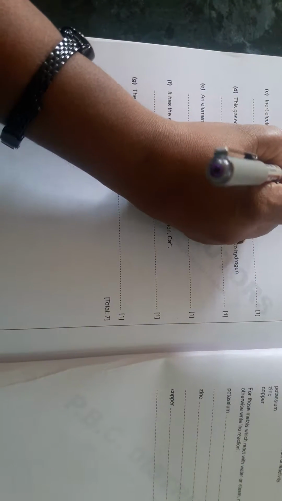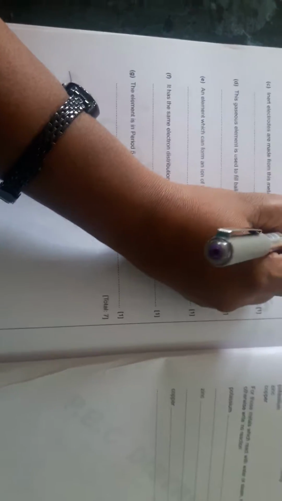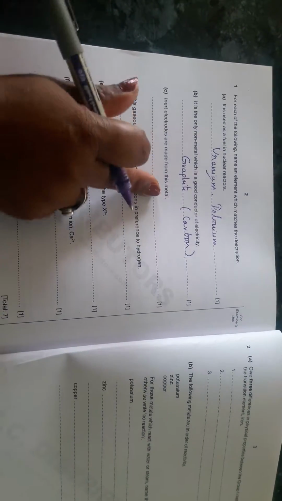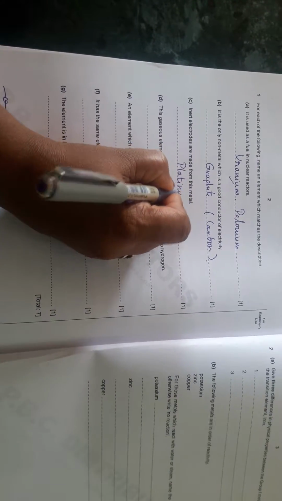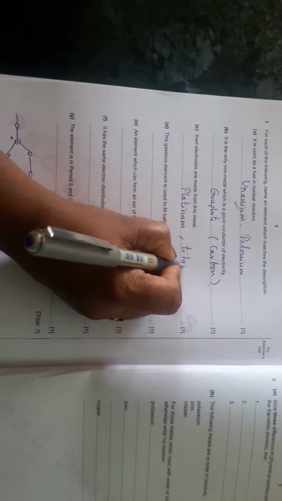So you can write graphite, but it's an allotrope of carbon. So you can write carbon too. And inert electrodes are made from this metal. So metal like platinum we are using for electrodes. So we are taking it as an inert electrode. Though it is a metal, we are using even titanium. All we are using it as an inert electrode actually. So we can write this. Even the electrolysis chapter you can see this.